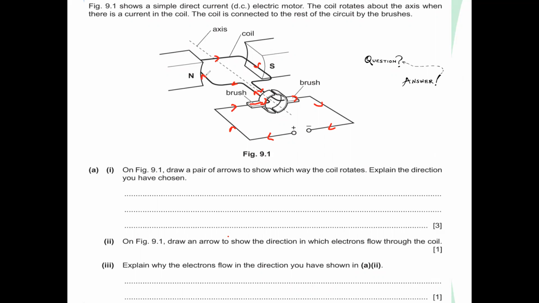Now we want to find the direction of the force, because without identifying the direction of the force, we cannot identify the rotation. So how to identify the direction of the force? For that we have to use Fleming's left-hand rule. According to Fleming's left-hand rule, my index finger should point in the direction of the magnetic field, which is south on the right-hand side. My second finger represents the direction.